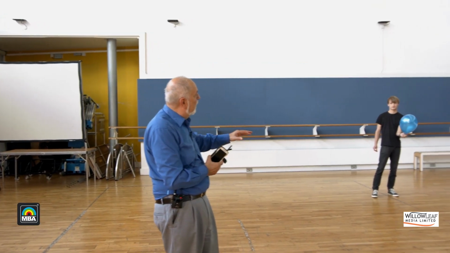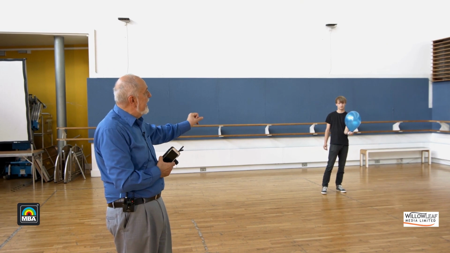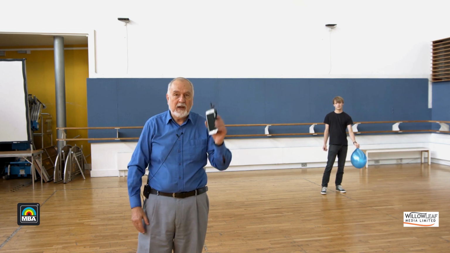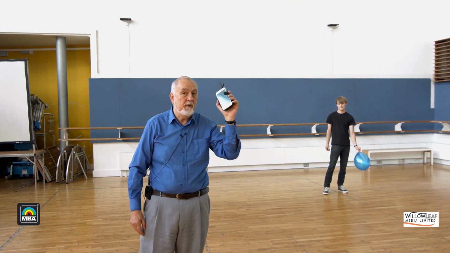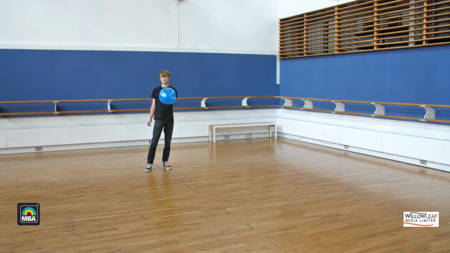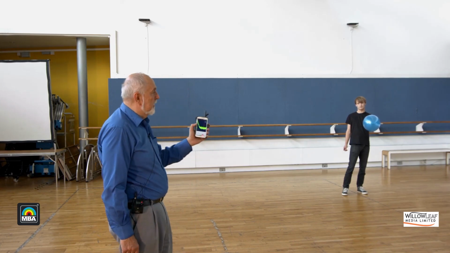Dan is towards one side. He's going to pop the balloon, and the impulse is going to reflect off and bounce off all the ceiling, the floor, and the walls, and the microphone will pick up the reflection and do the analysis. And I am now going to signal to Dan to burst the balloon.